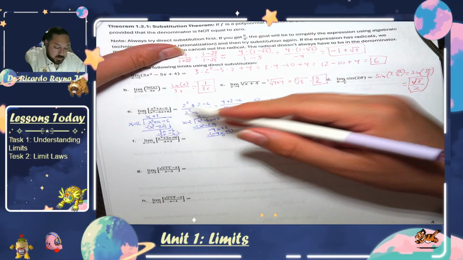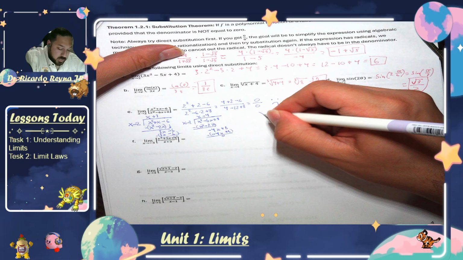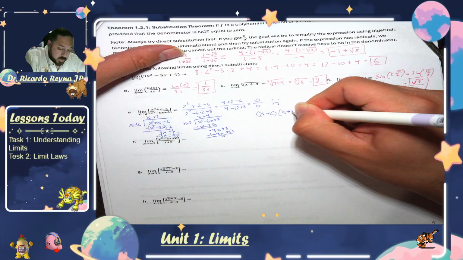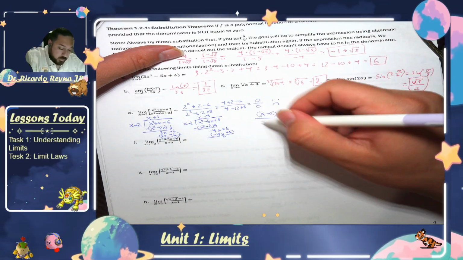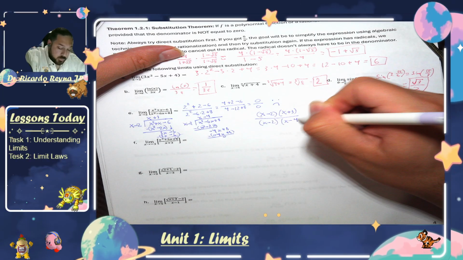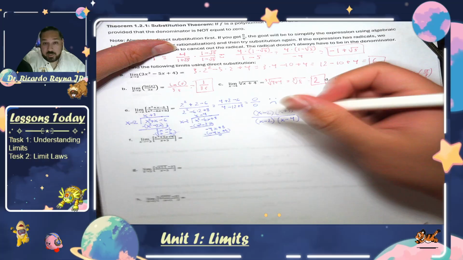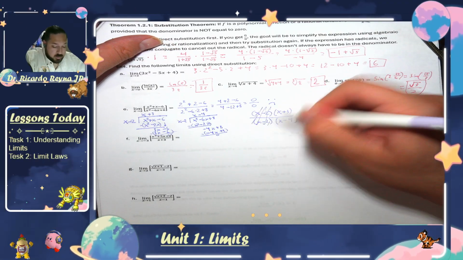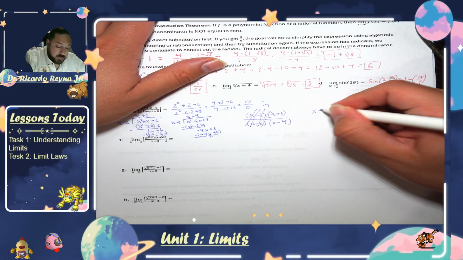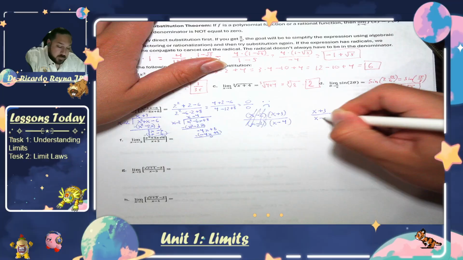So this polynomial can be written as x minus 2 times x plus 3, and that polynomial can be written as x minus 2 times x minus 4. We see a common factor, the x minus 2's. So this can be written as x plus 3 over x minus 4.